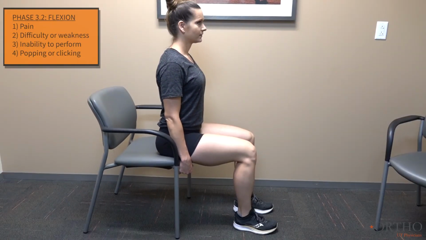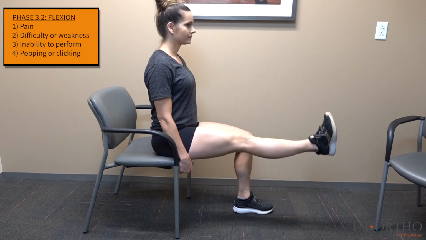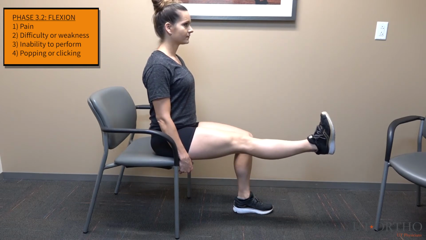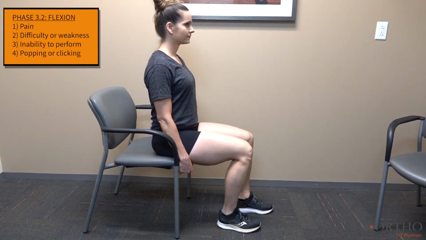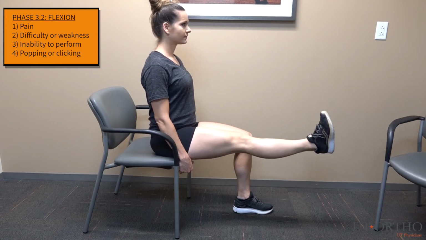This part of the video will assess how well you can bend your knee. Start by sitting in a chair with feet resting comfortably below you. Slowly extend your knee several times from the resting position and take special note of any pain, popping, clicking, or difficulty you may feel.